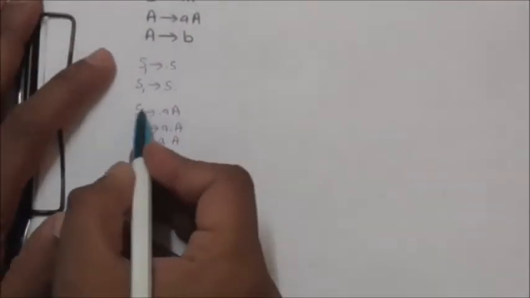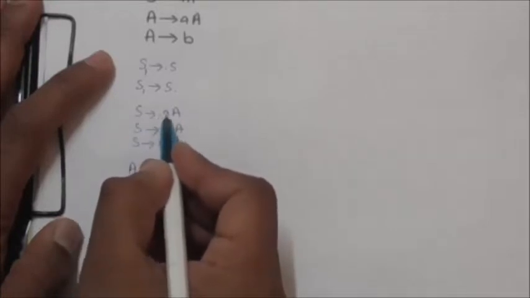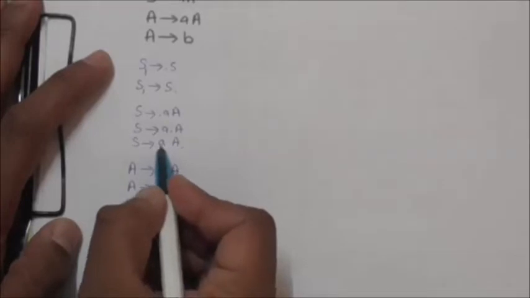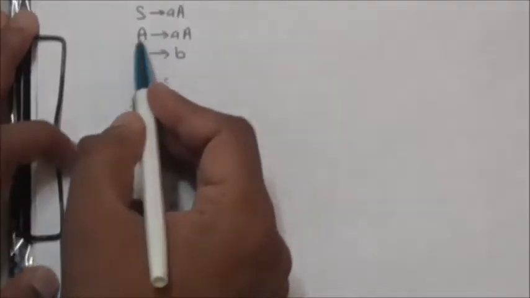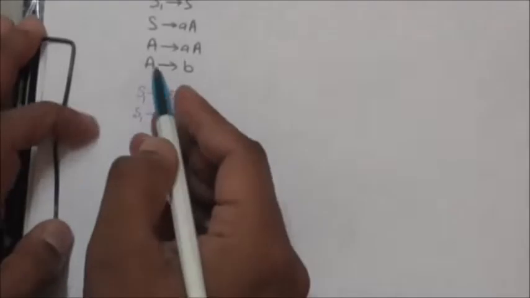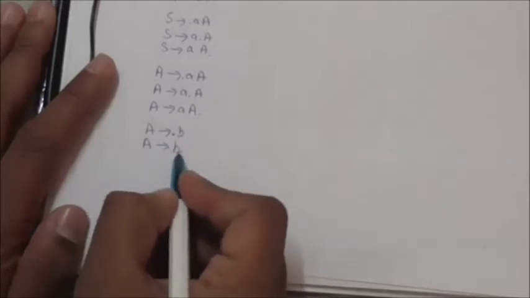For this production rule we have created these LR0 items: S derives dot AA, S derives A dot A, S derives AA dot, right? Similarly for this production rule, A derives aA, we have created these LR0 items, right? And for this production rule, A derives b, we have created these LR0 items. A derives dot b and A derives b dot.